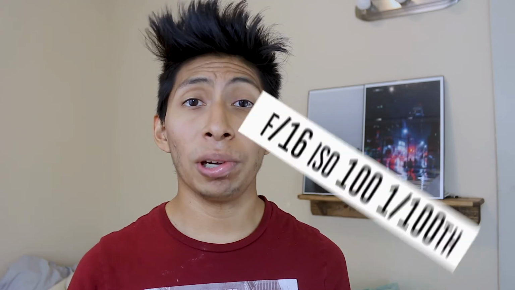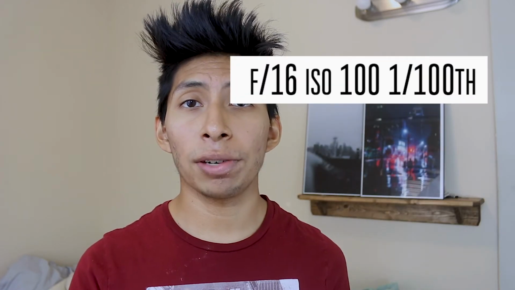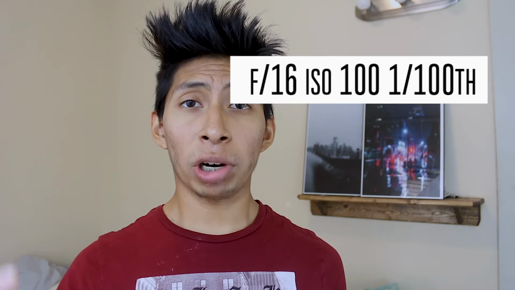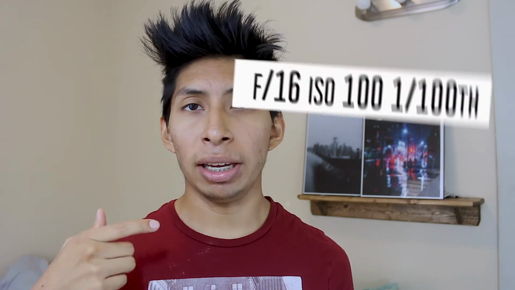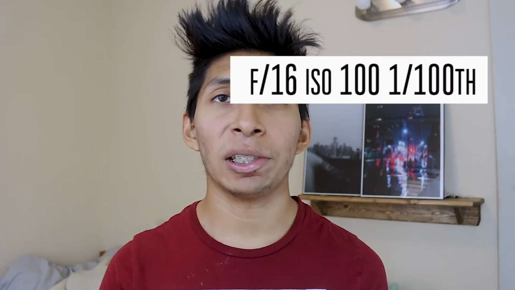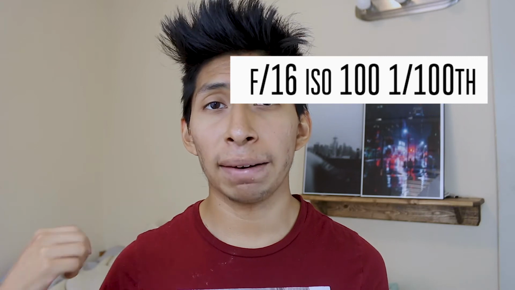Using all this information, we can use the Sunny 16 rule. So you can go from f16, ISO 100, 1/100th of a second. And what you do with the ISO and the shutter speed is that the shutter speed is the reciprocal of the ISO. So ISO 200 would equal 1/200th of a second. The baseline of a perfectly sunny day would be f16, ISO 100, and 1/100th of a second.